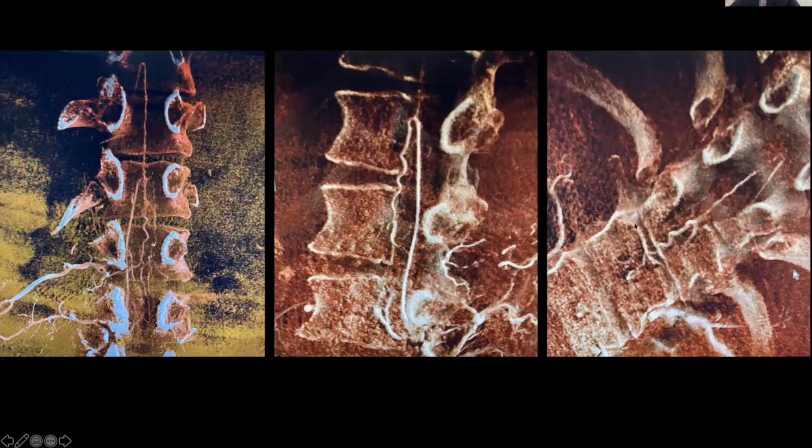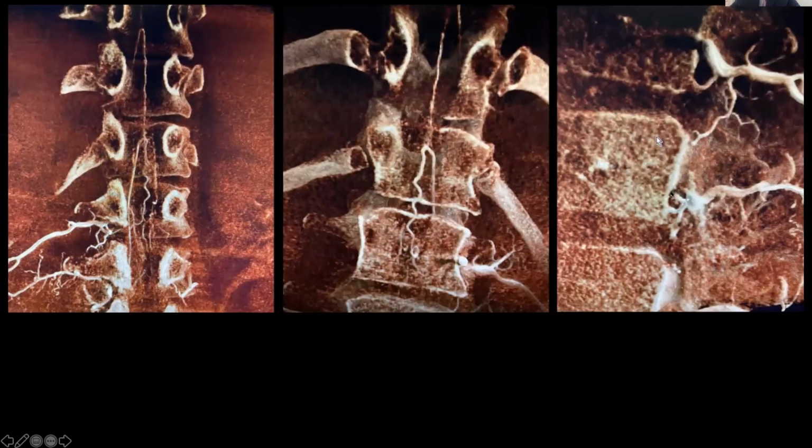And again, using cinematic rendering, we can take the same data set and we can really depict Adamkiewicz really nicely, really depict these individual feeders supplying the anterior spinal artery. So you have anterior spinal artery, radiculomedullary feeder, and then an additional radiculomedullary feeder, this being the principal one, which we'd call Adamkiewicz. Just some more views of that.